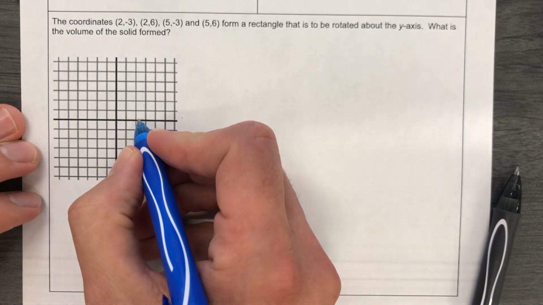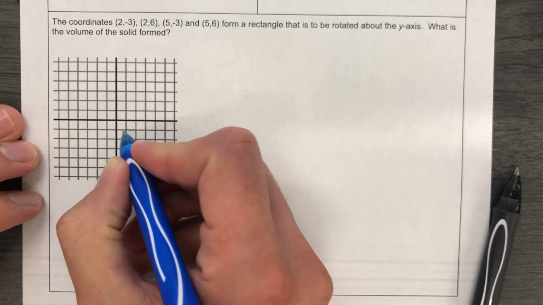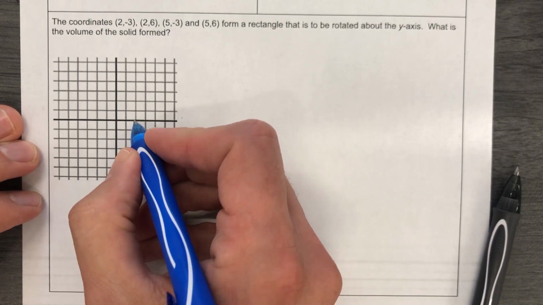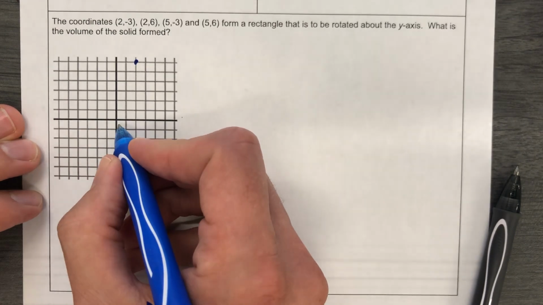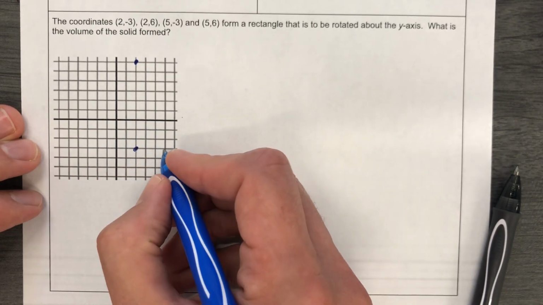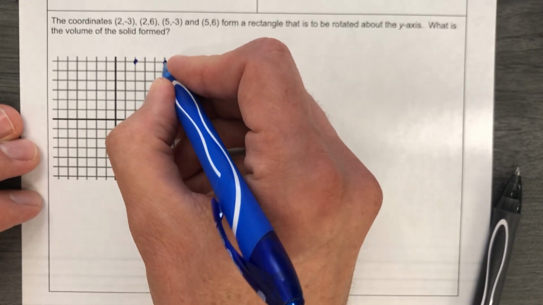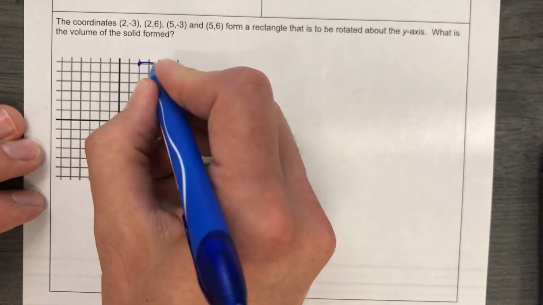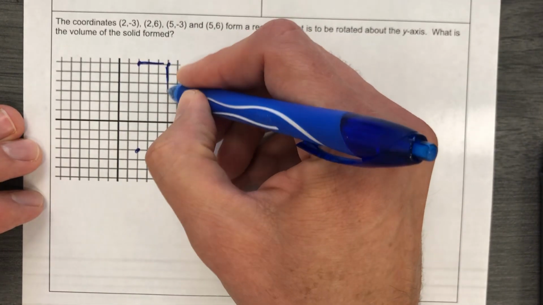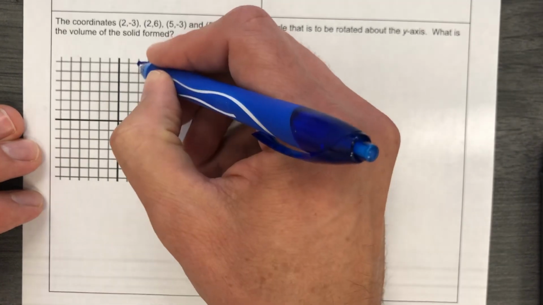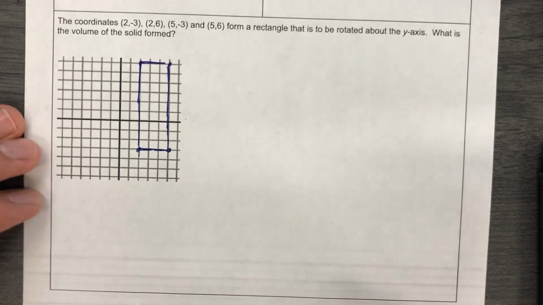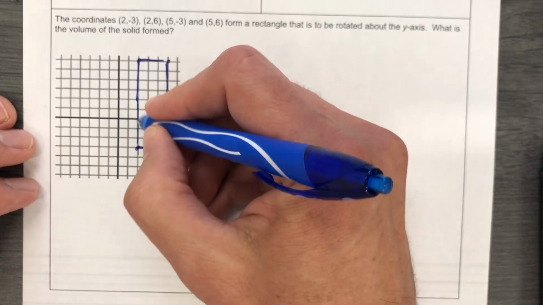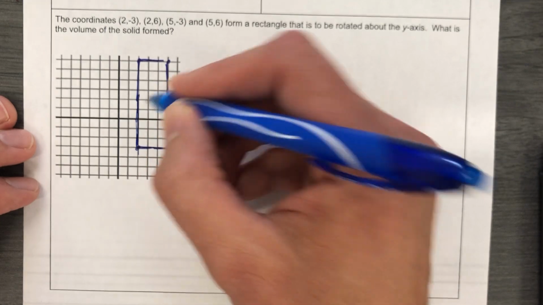All right, (2, -3), (2, 6), (5, -3), (5, 6). These form a rectangle that is to be rotated about the y-axis. So this is going to be rotated around the y-axis. Okay, here's the purpose for the toilet paper in this math problem.